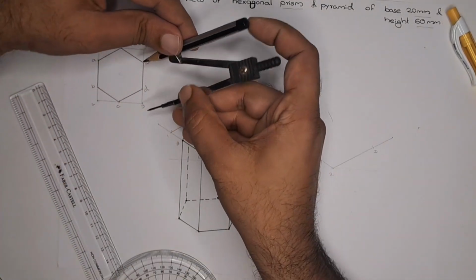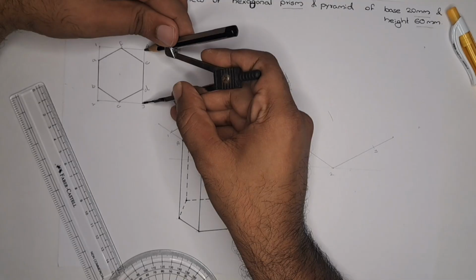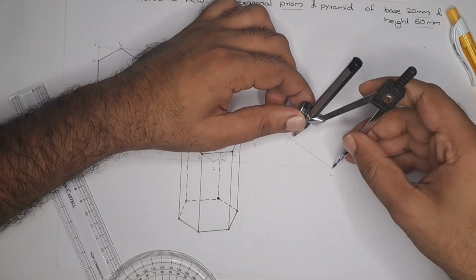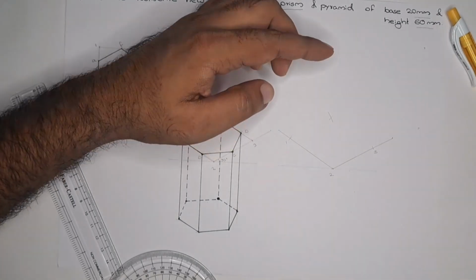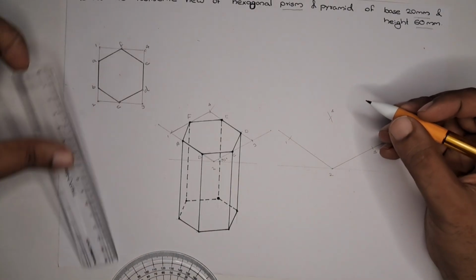For that we have to take the distance from 3 to 4 from the first picture and check it with 2, 1, and draw the line. Connect the points with lines.